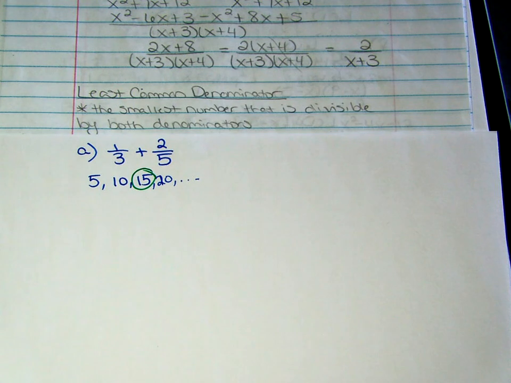In this case, it would be the same as if you just multiplied the two denominators together. And that's because both of our denominators are prime. So they don't share anything in common anyways. And so just multiplying them together is the easiest way to find your least common denominator.